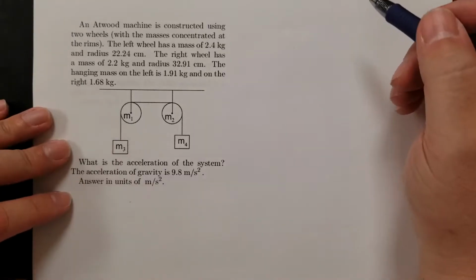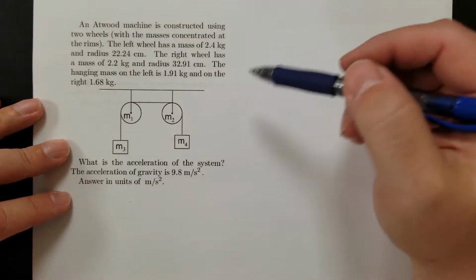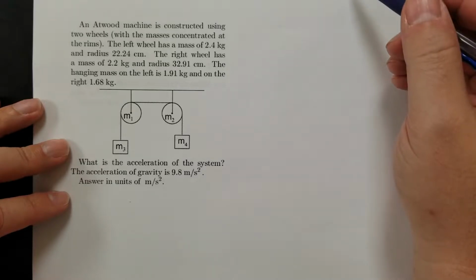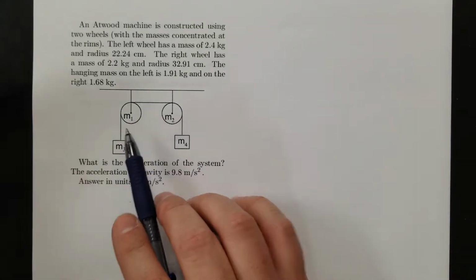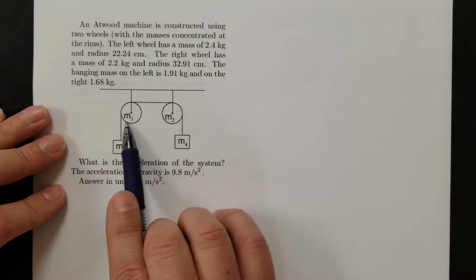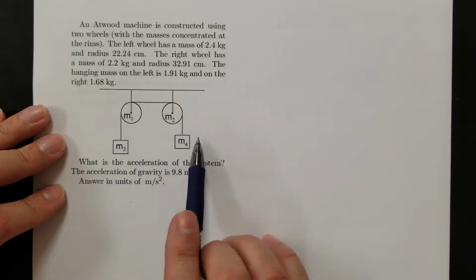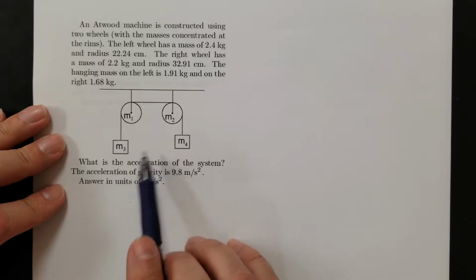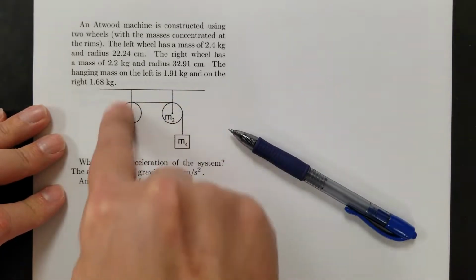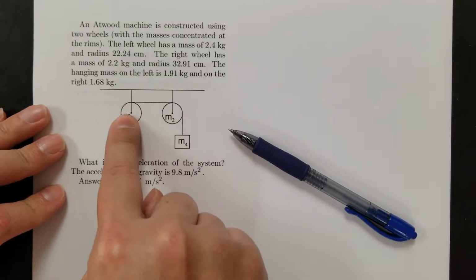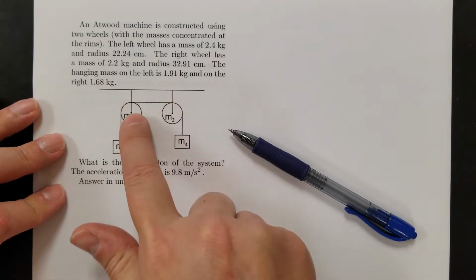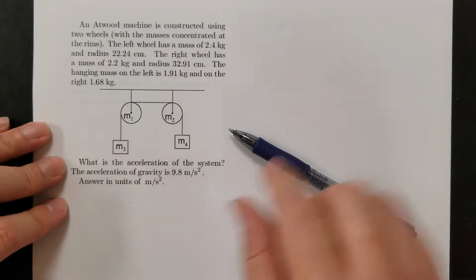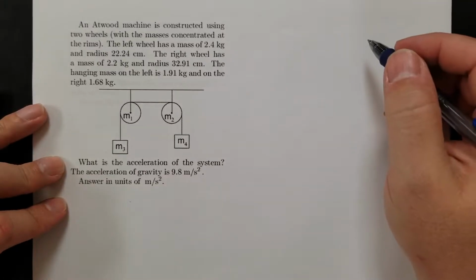This is an Atwood machine problem, right? We've done Atwood machines before when we talked about forces, but those were easy because we didn't care about the mass of the pulley. Now we care about the mass of the pulley, right? If M3 is greater than M4, and M4 goes up and M3 goes down, these two pulleys spinning are going to have a moment of inertia, and there's going to be a torque required to spin them. So it makes solving them a little more complicated.